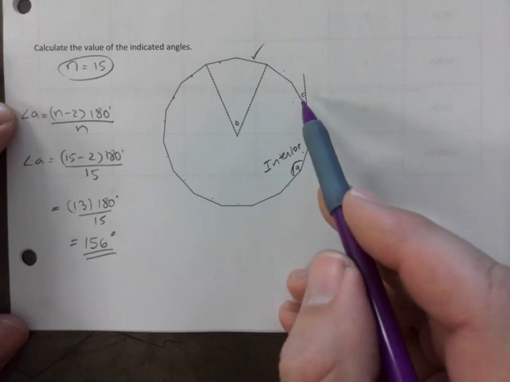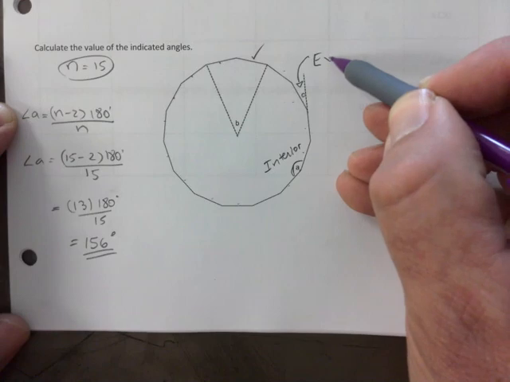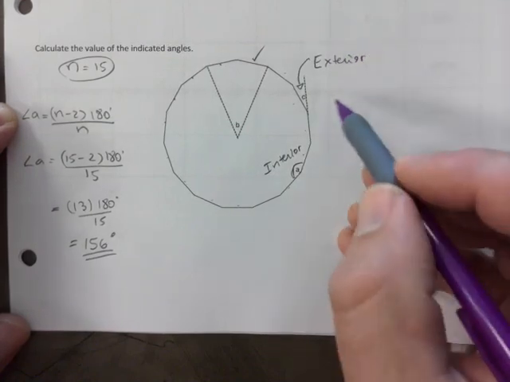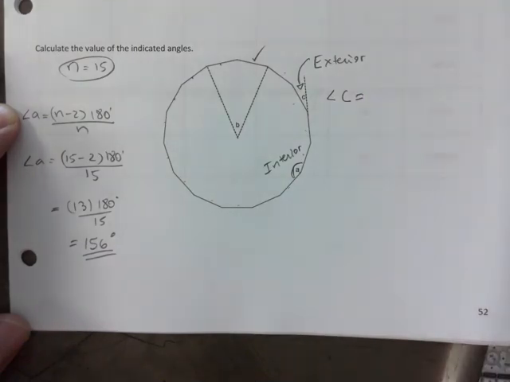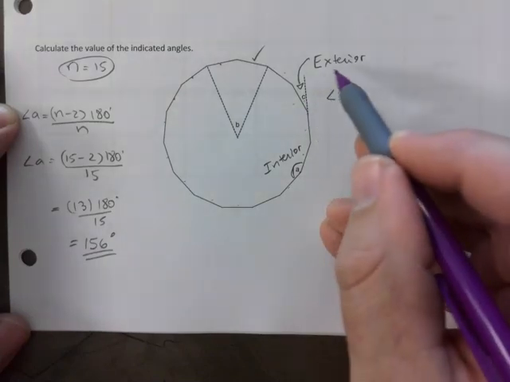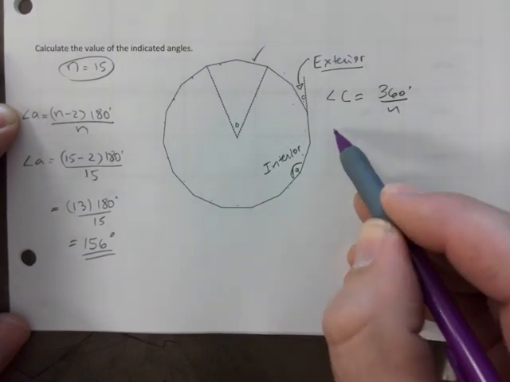What's C here? What's this one? Exterior. So to find angle C, you're not thinking central angle now, okay? This is angle C where it's located. It's the exterior angle. You go 360 divided by N.